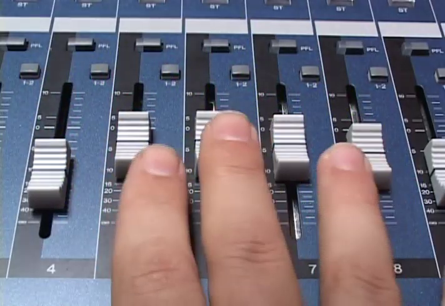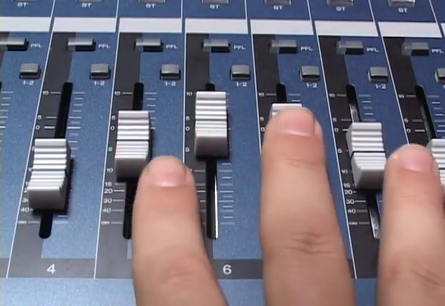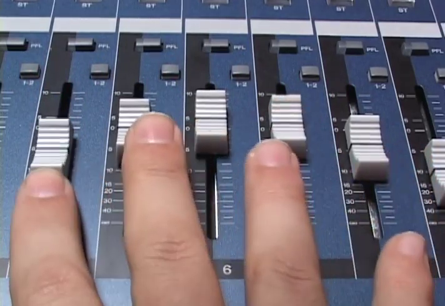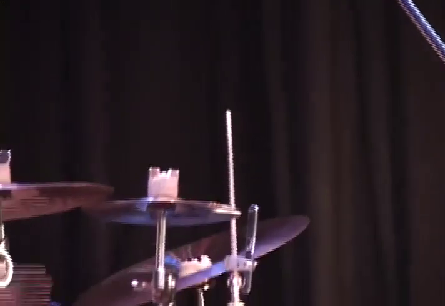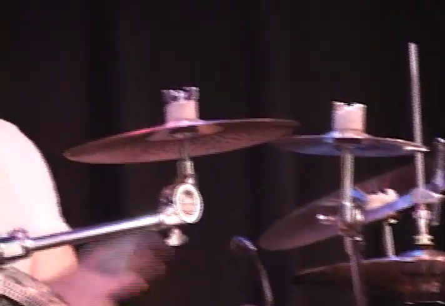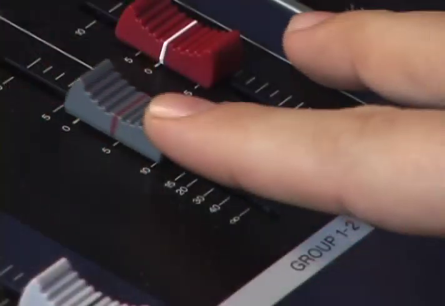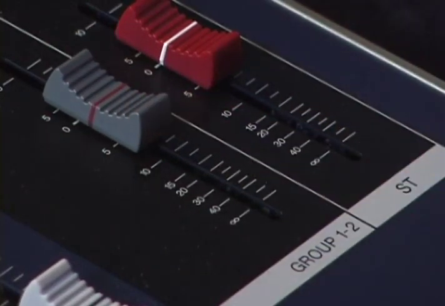One of the ways to minimise obtrusive changes to the levels of individual sounds is to group like-minded sounds or parts together. If, for instance, the drums in general are a bit quiet, you can then gently raise the level of every drum channel using just a single fader. And that's what this fader does here, marked Group 1-2.